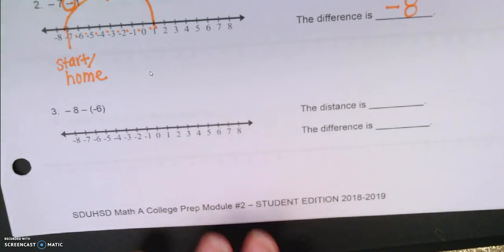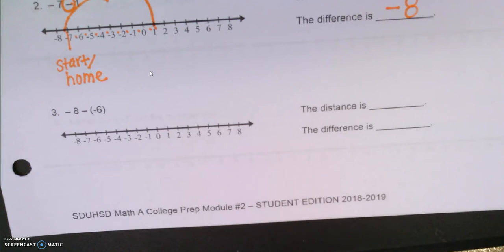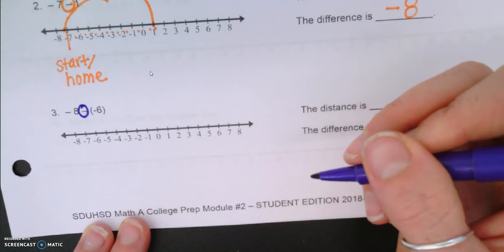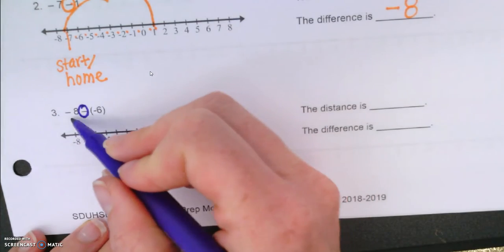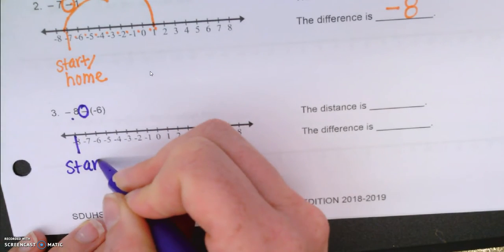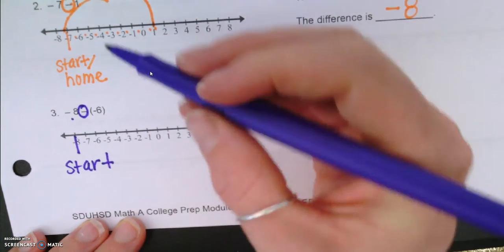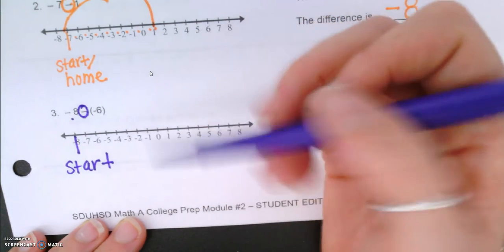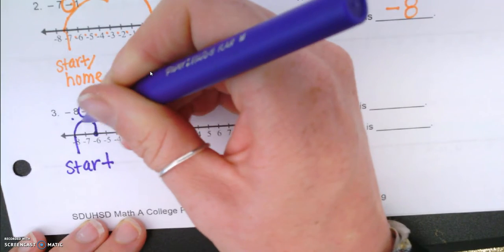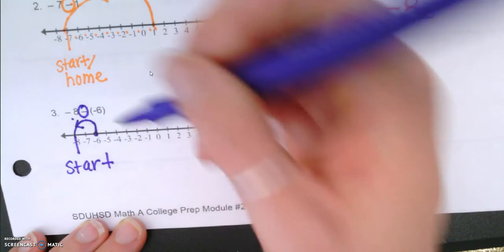Number 3. What is the operation we're doing here? The operation is subtraction. So we're going to start at negative 8. And then we are going to take away to negative 6. Then we're going to need to go back to negative 8.